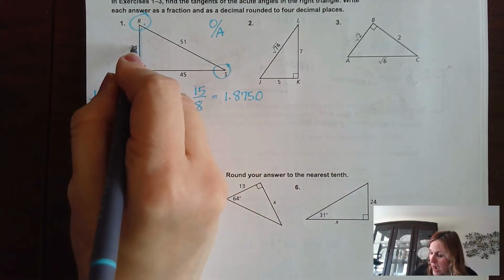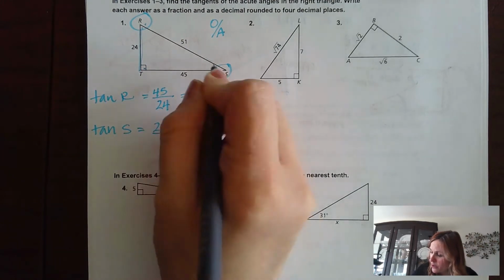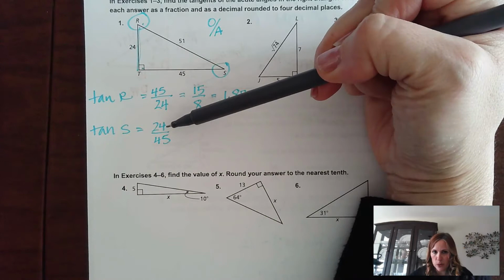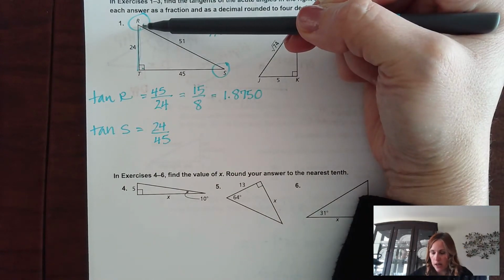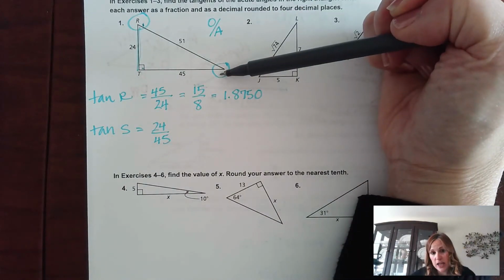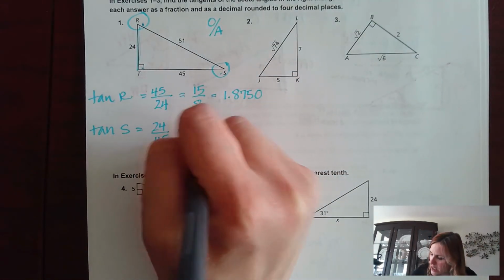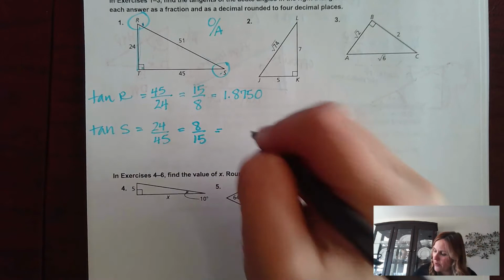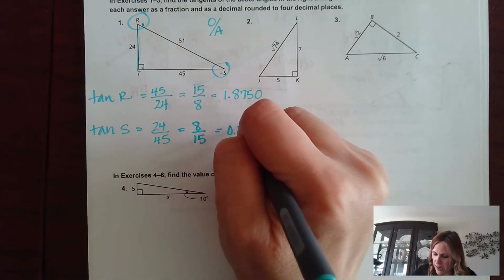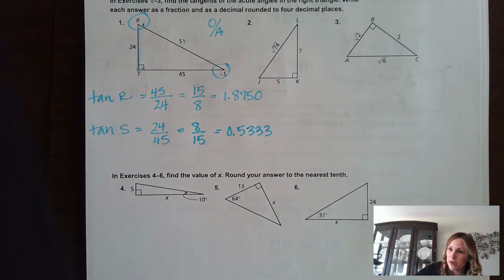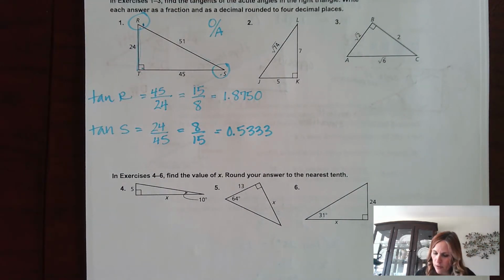Tangent of S, opposite over adjacent. Notice the difference here. They're just reciprocals of each other. So if I take tangent of one acute angle in a right triangle and then take tangent of the other acute angle, they're reciprocals of each other, which means this is 8 over 15. And then if I did the decimal approximation, I got 5.333, rounded to 4 decimal places. All right.